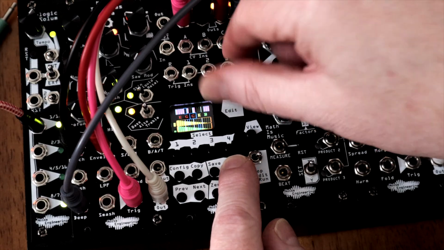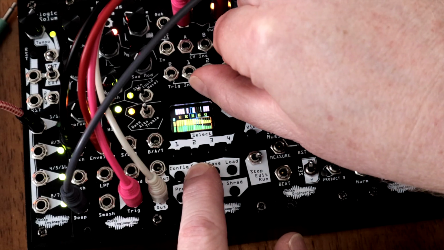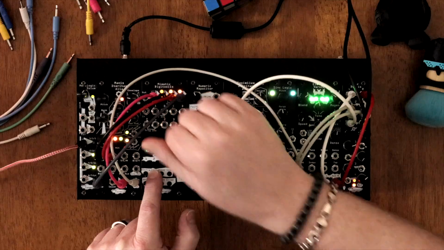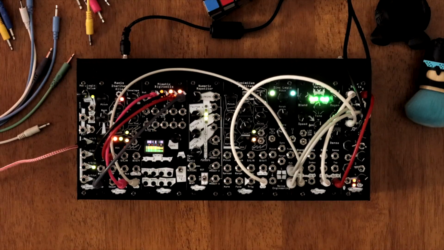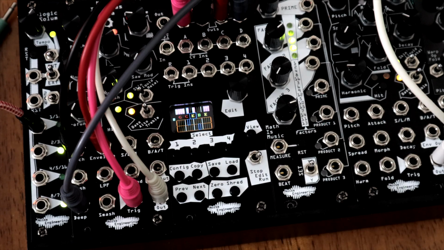Hold Copy and turn the encoder to raise and lower voltage or note values of all steps at the same time. And if you need to start from scratch, press Load and 0. All step values for all selected lanes will be set to minimum.